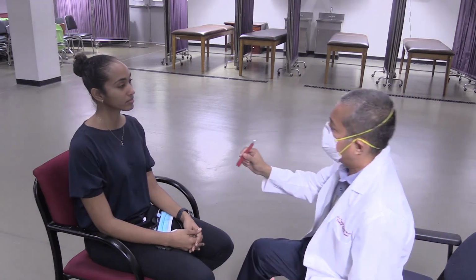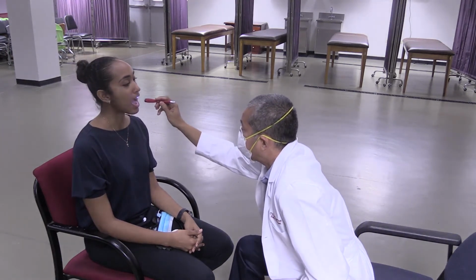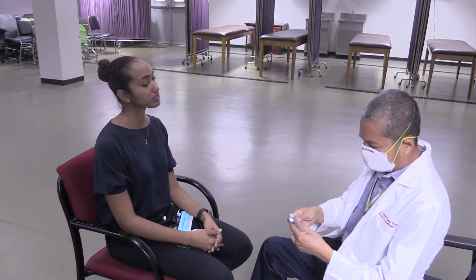The gag reflex is usually not done on the clinical examination of well-conscious patients unless this is absolutely necessary. So I will not demonstrate gag reflex, but I will check the movement of the uvula. Can you open your mouth wide? Say ah. Normally, the uvula moves up and is usually at the center if nerve function is okay.